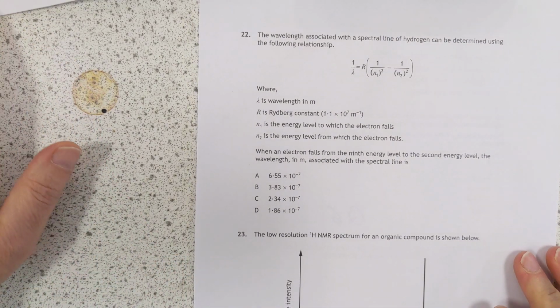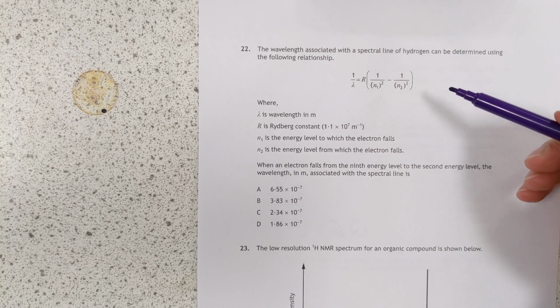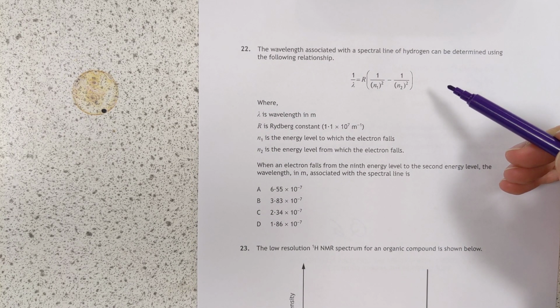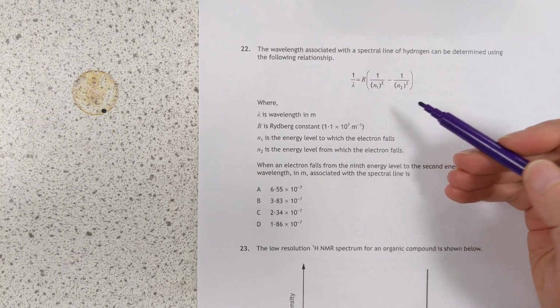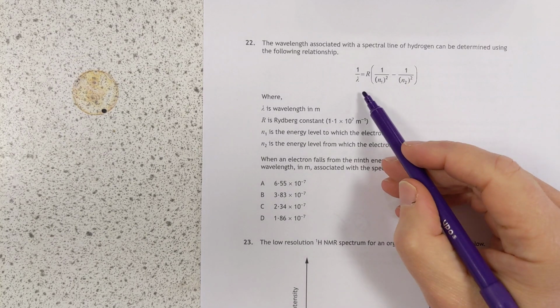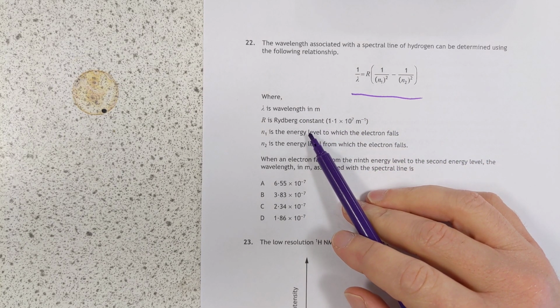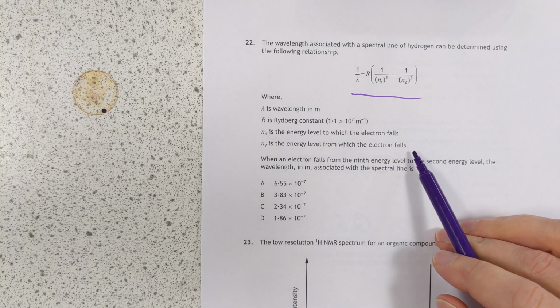22. Oh, this is an old chestnut of a problem solving. I've seen this over the years so many times. Yeah, it's problem solving because all you do basically is stuff the numbers into here to solve this. Never seen this equation before in our lives. Lambda, R as some sort of constant, energy level to which the electron falls, energy level from which the electron falls.